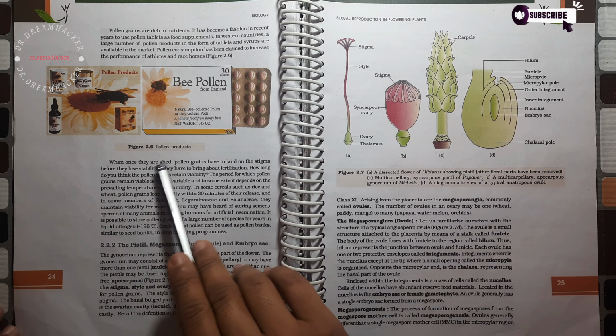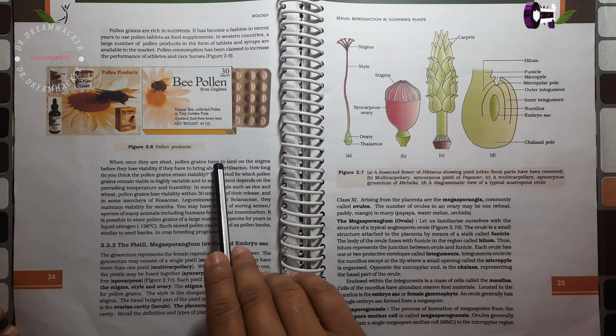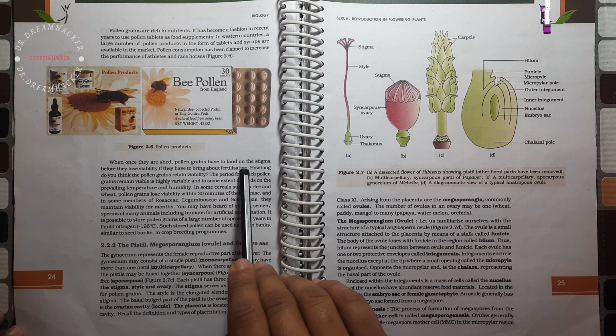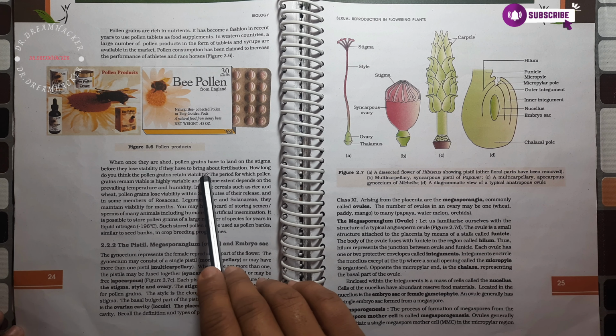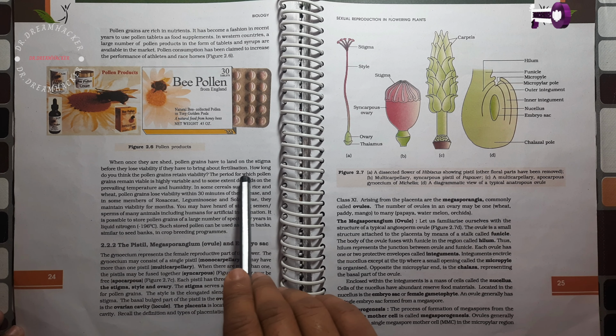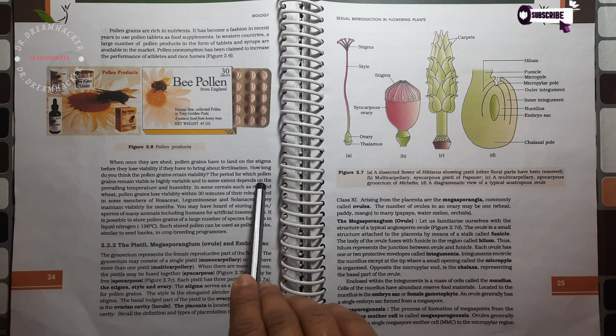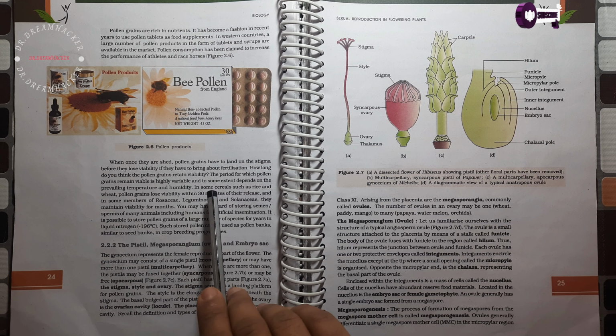Once they are shed, pollen grains have to land on the stigma before they lose viability. If they have to bring about fertilization, how long do you think the pollen grains retain viability? The period for which pollen grains remain viable is highly variable, and to some extent depends on the prevailing temperature and humidity.